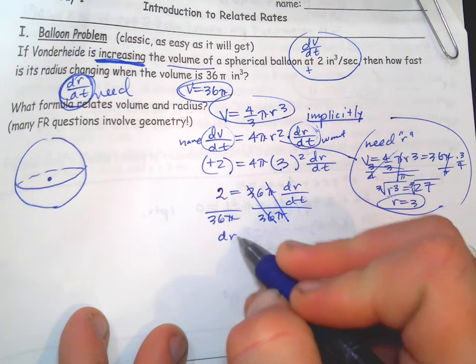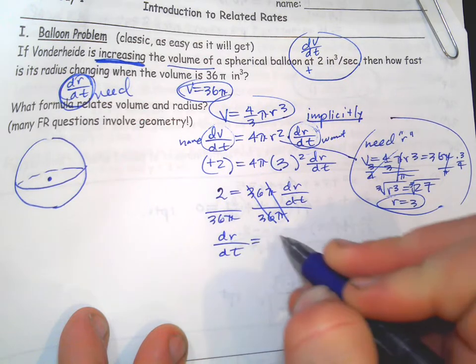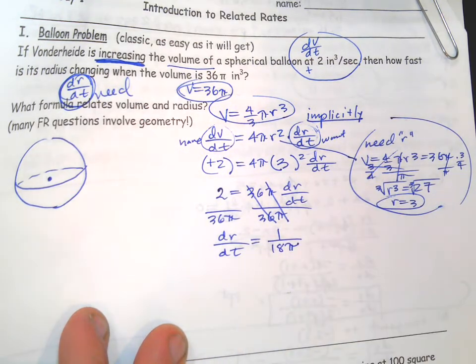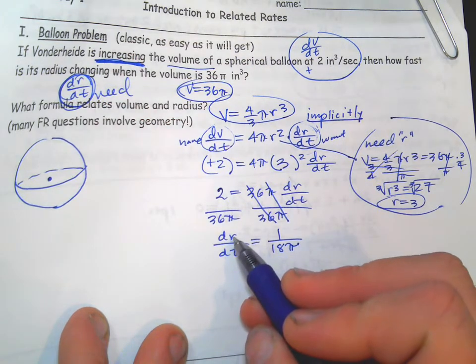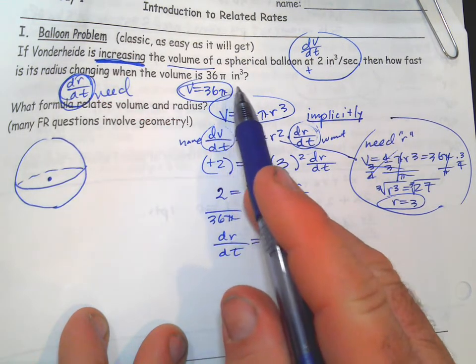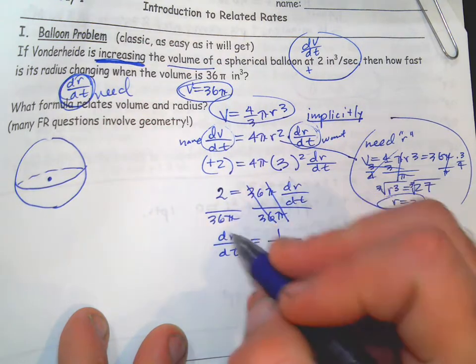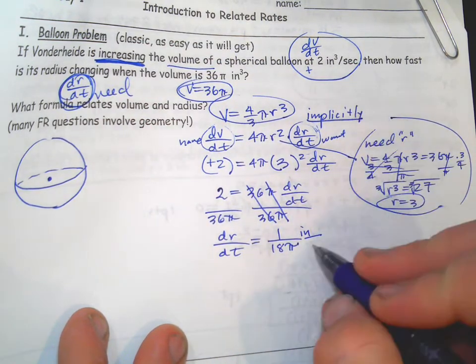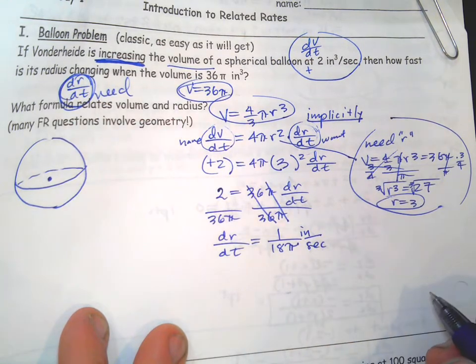So dr/dt equals 1 over 18 pi. We need to put the units. So what are the units of r? Well, the volume was cubic inches. This is one-dimensional units. That should be inches. And the time was seconds. So the unit should be in there.